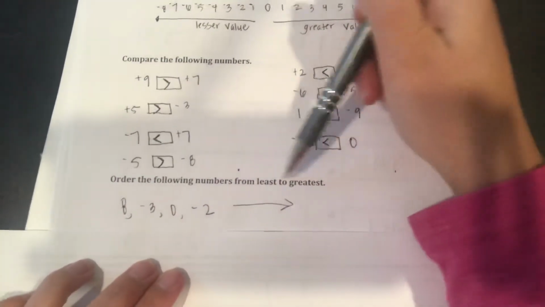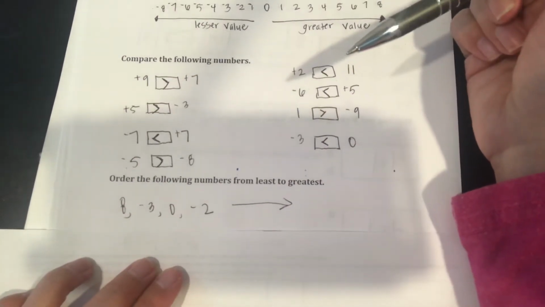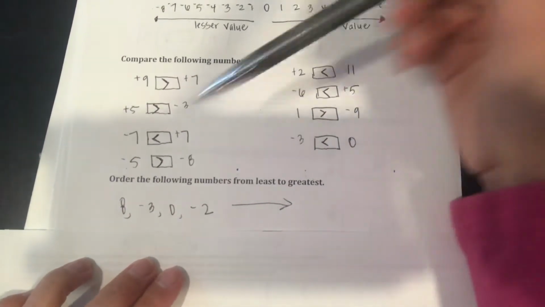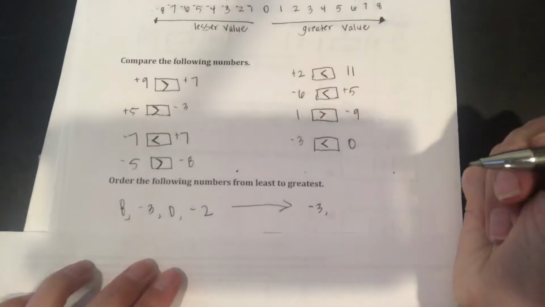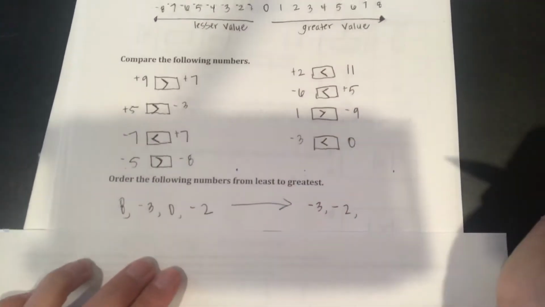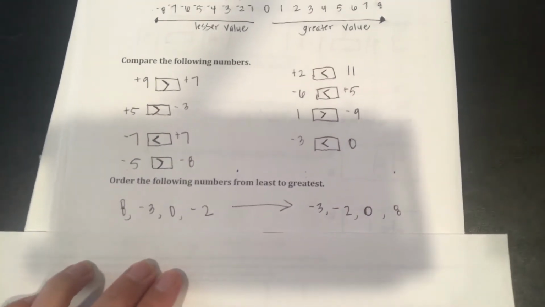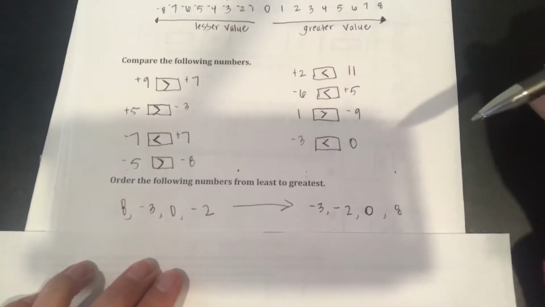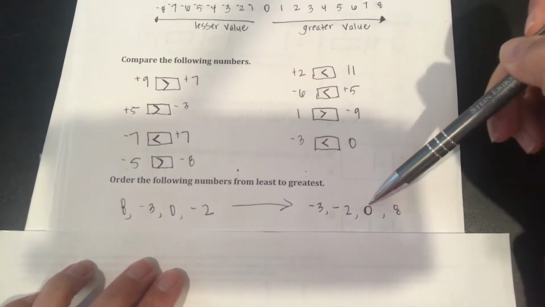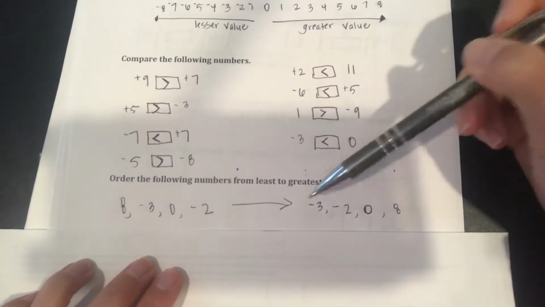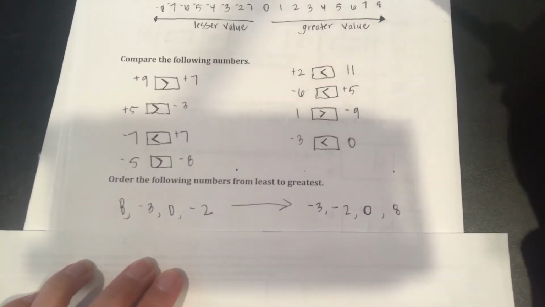Well, we're ordering it from least to greatest. So which number out of these numbers here is the smallest? If you need to look at your number line up here, which one is the smallest? Well, negative 3 is the smallest, and then negative 2, and then 0, and then 8. So we've gone from least to greatest. Would you rather be $3 in the hole, $2 in the hole, $0, or $8? Okay, so the smallest to the greatest. And the more you are in the hole, the smaller amount it becomes.